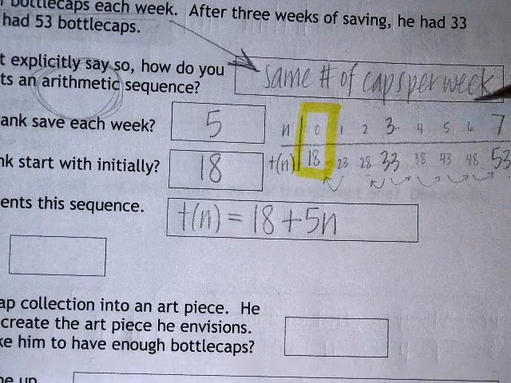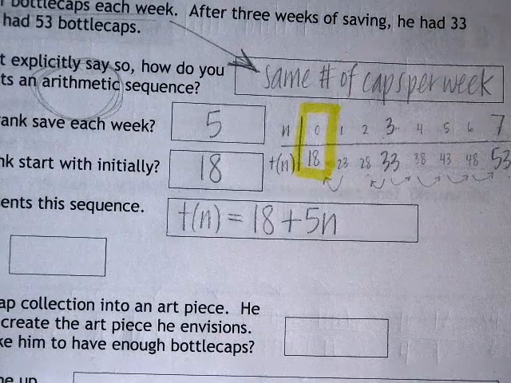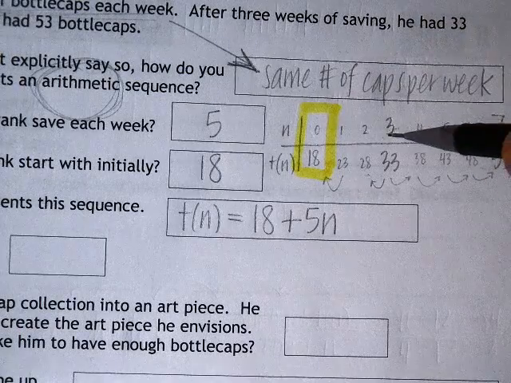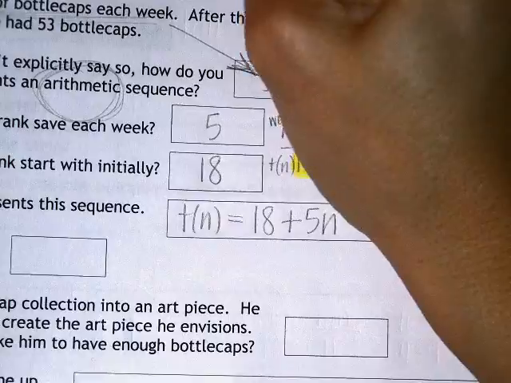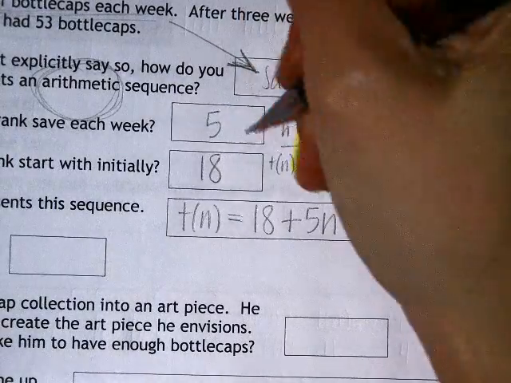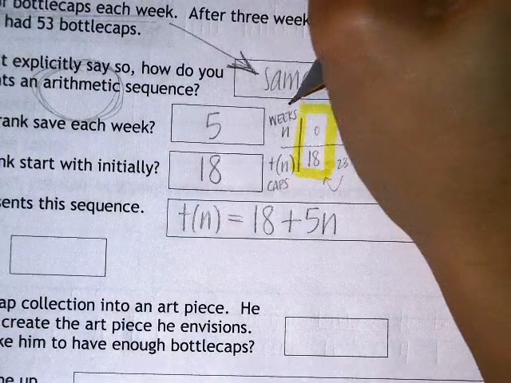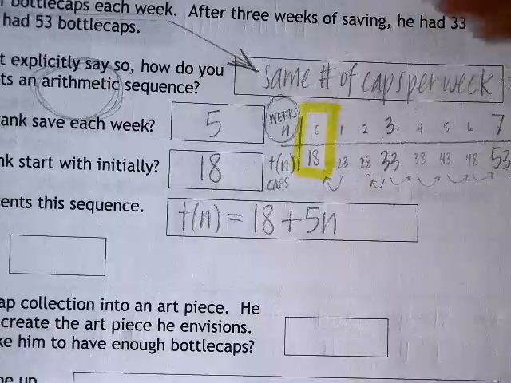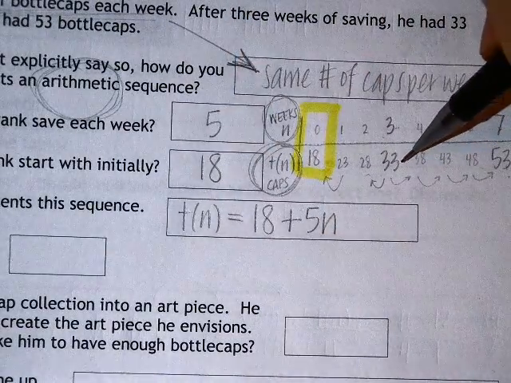In the table, I just want to quickly make sure that I remember here, the 3 and the 33, the 7 and the 53, those were given bits of information. 3 was how many weeks we had been saving, and 33 was how many caps we had. So the top row is always the number of weeks we've been saving, and the bottom row is how many caps we have that week.